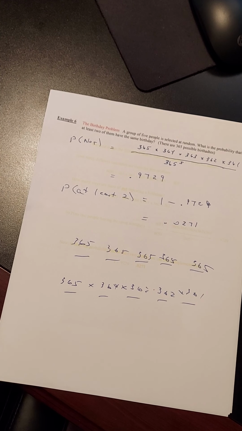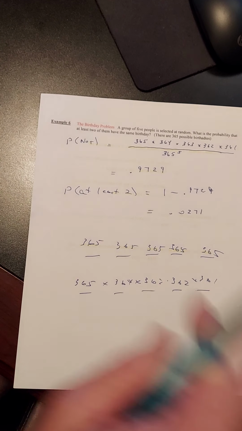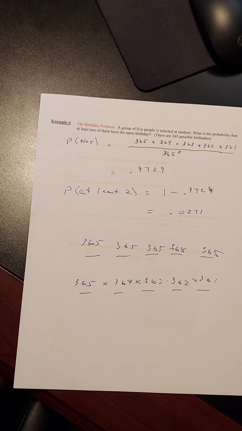So these problems are a little more difficult. You've got to be a good thinker. You got to think logically. And this video, you may want to watch a couple times to make sure you understand what's going on. Okay, that takes care of section 6.3. We've got one more section, and I'll probably have that to you in a couple days.